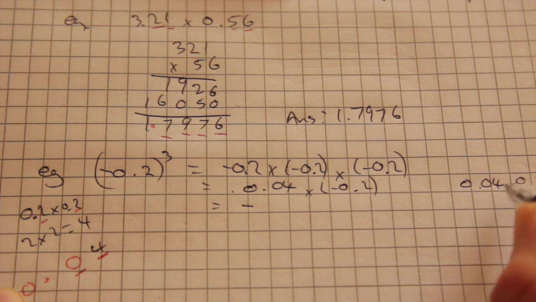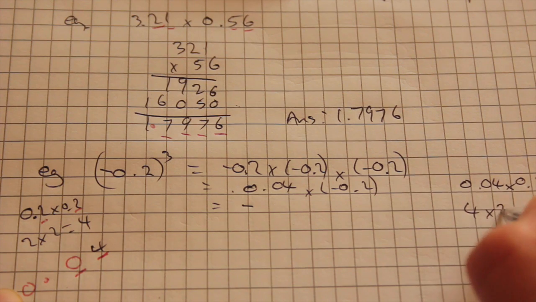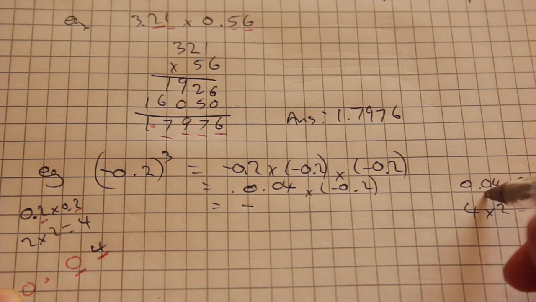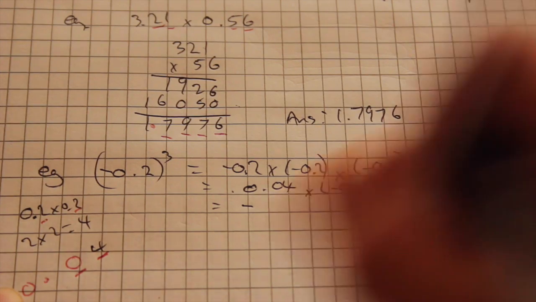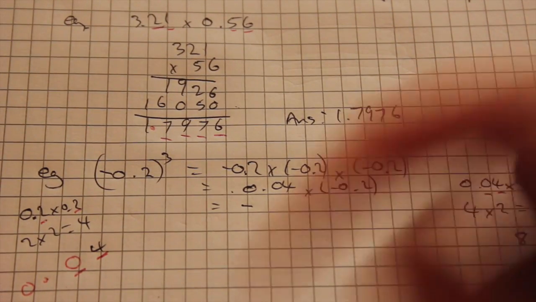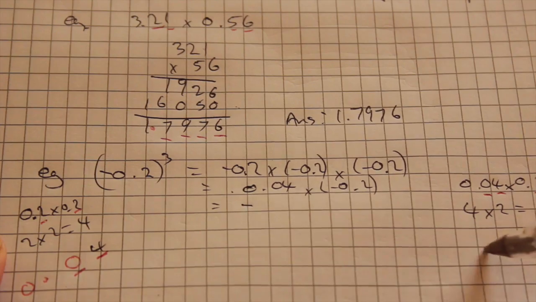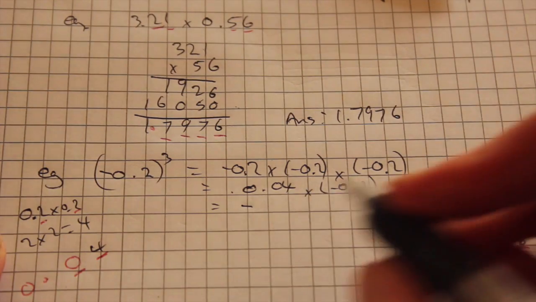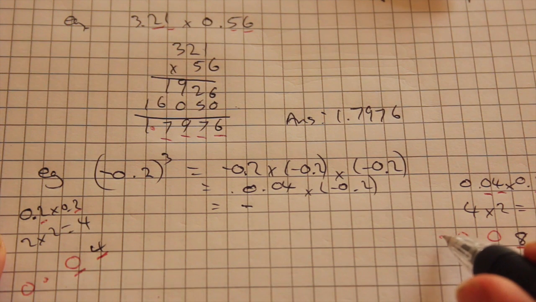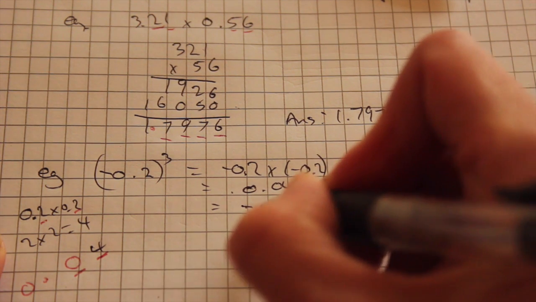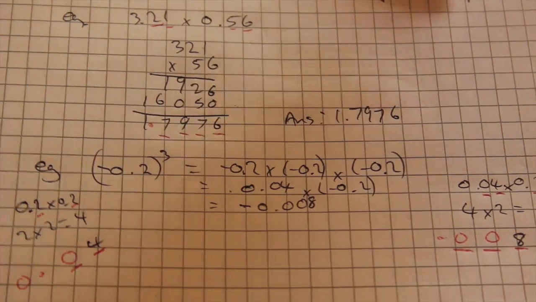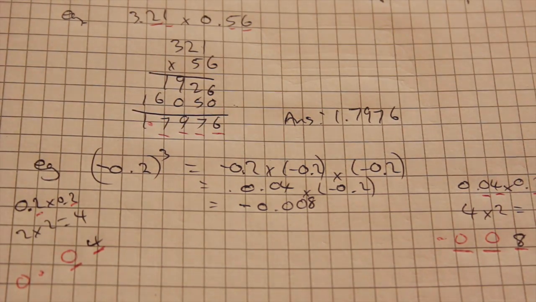So 0.2. So again, I'm going to ignore the decimal point. 4 twos are 8. Count up. I have 1, 2, 3 at the start. So my answer, if I put down my 8 and I count back, 1, 2, 3, decimal point should be there and fill in with zeros. So your answer is negative 0.008. Okay, that's how you do decimal multiplications.